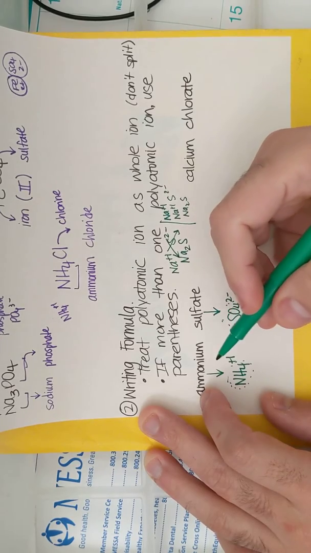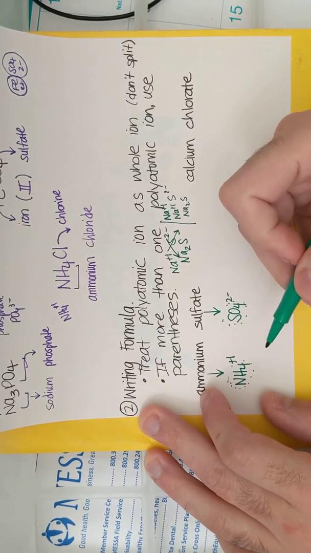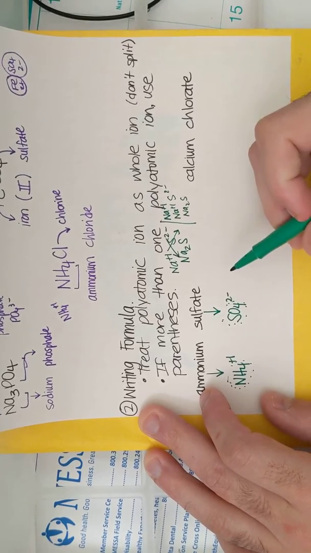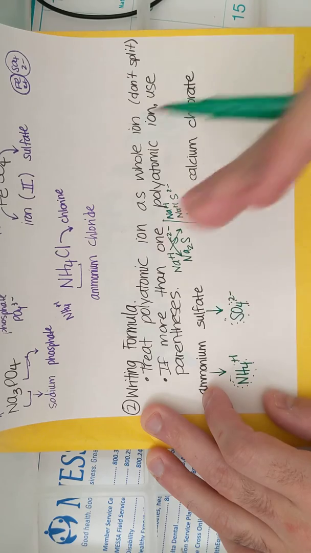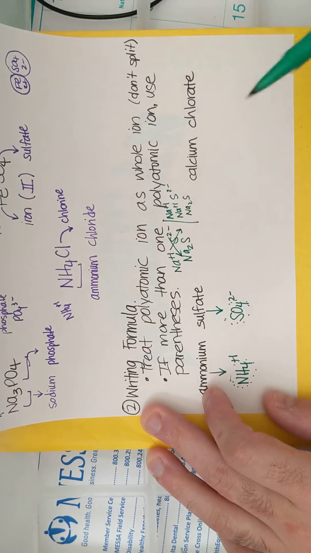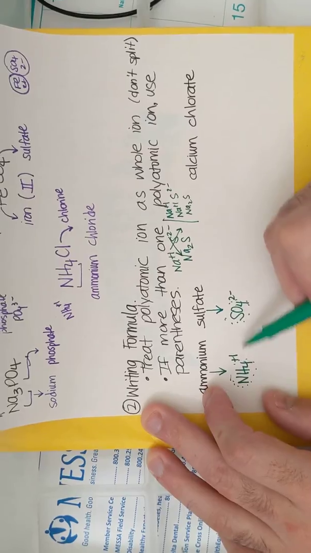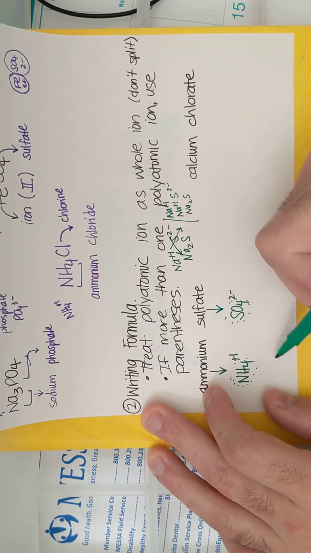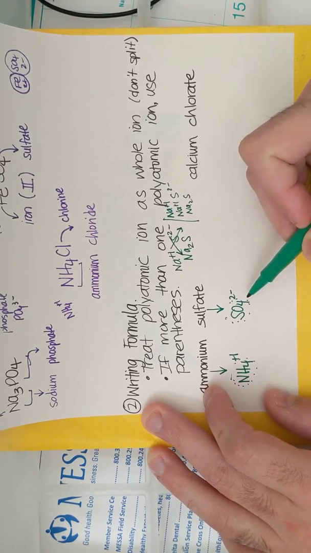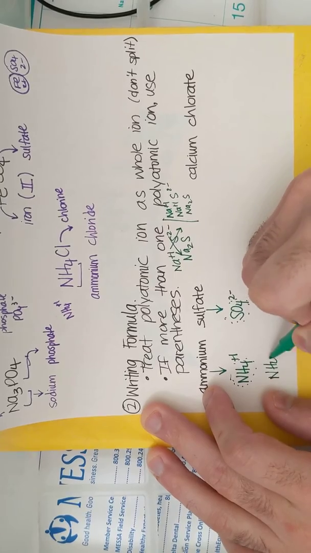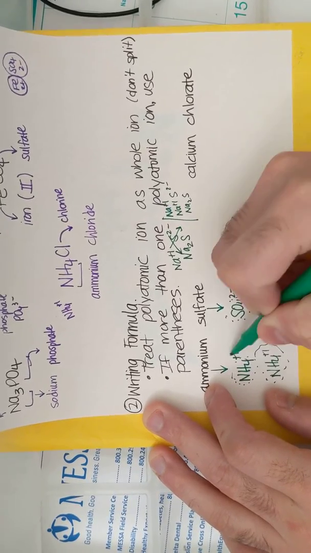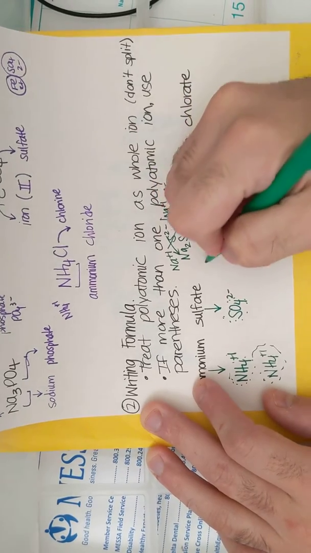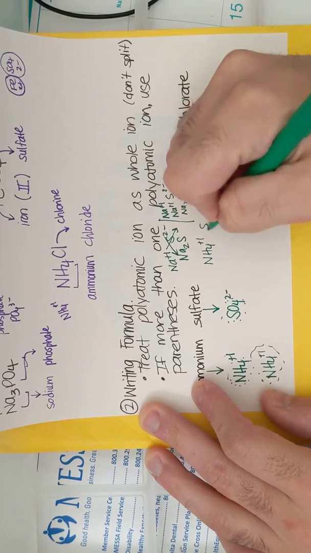We could do the same thing here. I could do the crisscross method, or I could notice how many of each I need. Looking at both of them, this is +1 and this is -2. How can I add up all of the ions to give me a 0 charge? Well, if I have another ammonium, which is NH4 plus 1, I could have +1 and +1, which is +2, and then 1 sulfate, 2-, and the sum of these charges would equal 0. +1 and +1 is +2, -2 is 0. If you didn't like that, you could do the crisscross method for this.